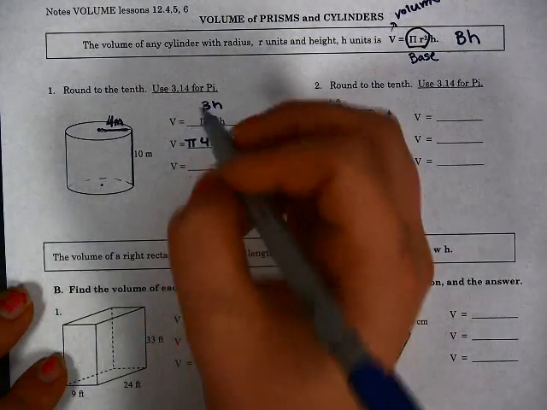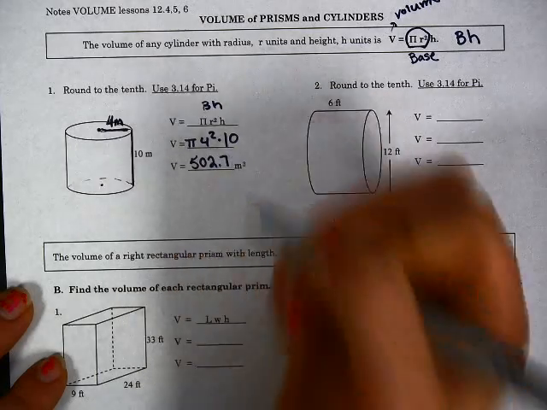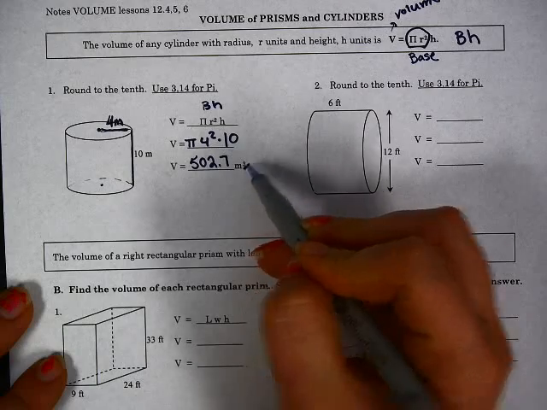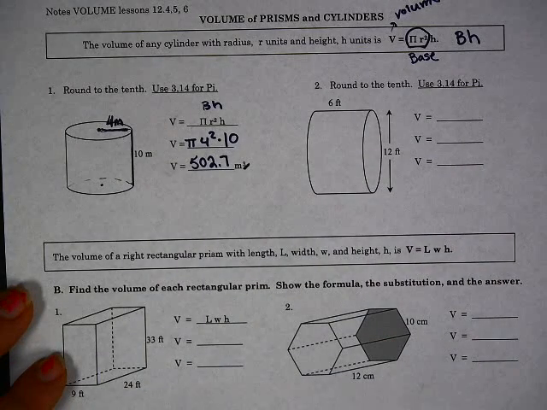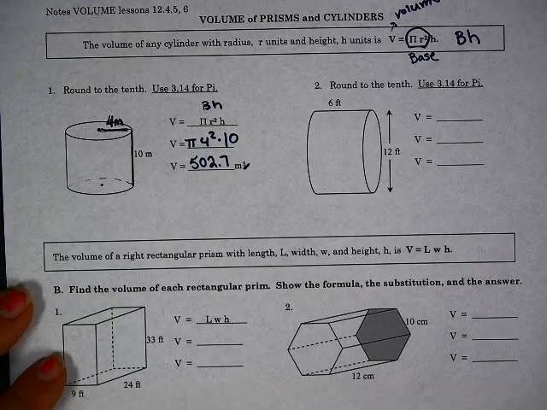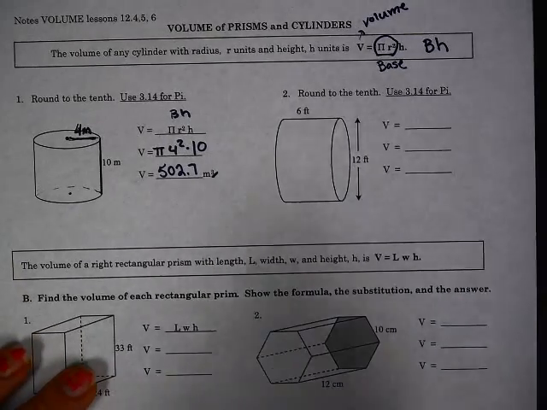Okay, and when we multiply this all out, we get 502.7 meters cubed. I want y'all to look at the meters cubed. This is different from our area. Area is squared, and when we're dealing with volume, we cube it. Okay, number 2.